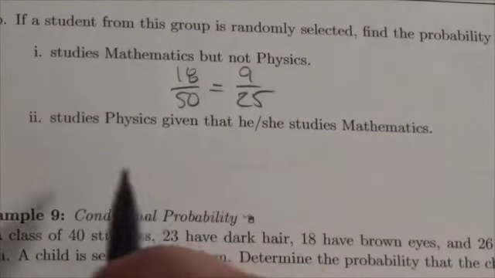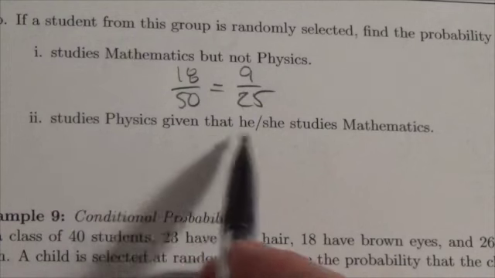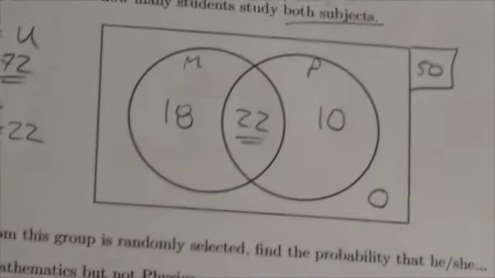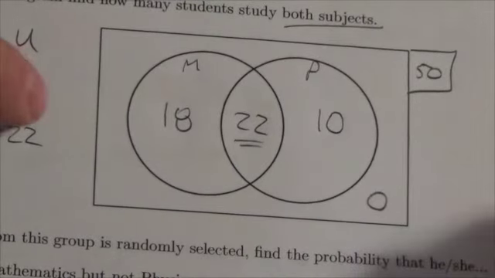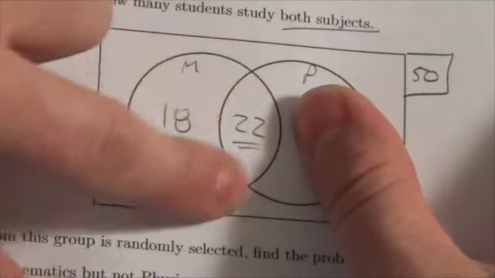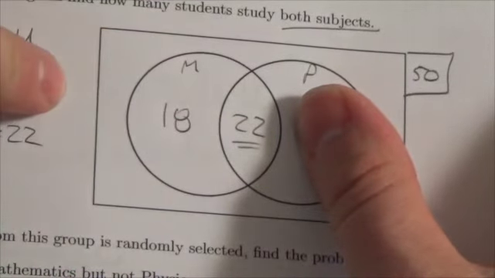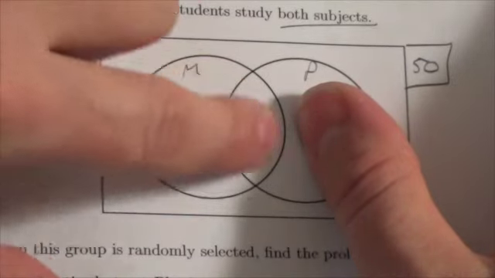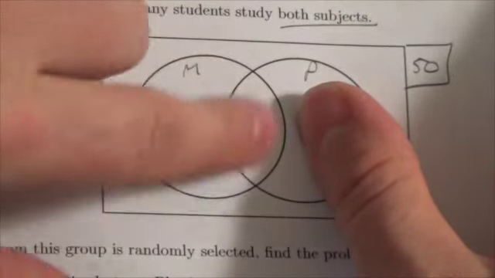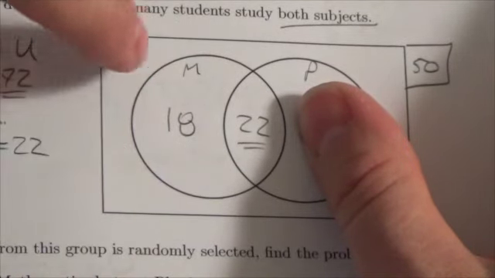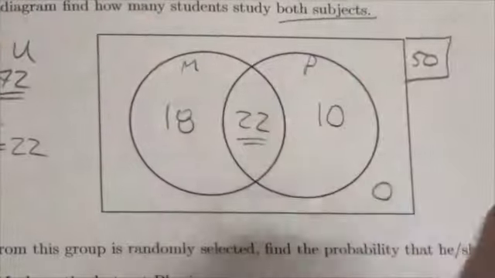And there we go. Studies physics, given that he or she studies mathematics. Okay, so now what that means here is, given that they study mathematics, we are only going to focus our attention on this part of the universe here. We're going to assume that whoever we found is inside this particular circle, in which case there's 40 students here. So how many of them study physics? Well, 22 study physics out of that group of 40.